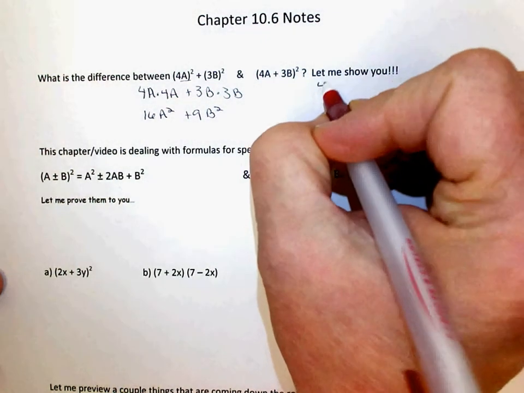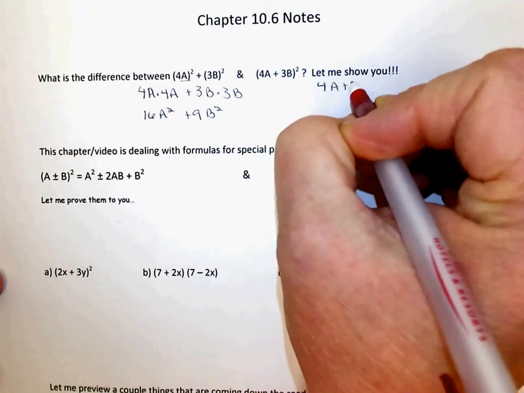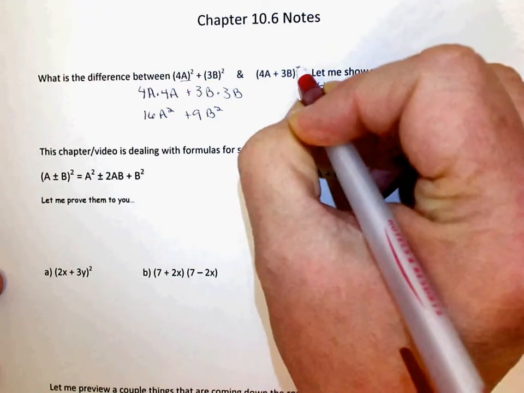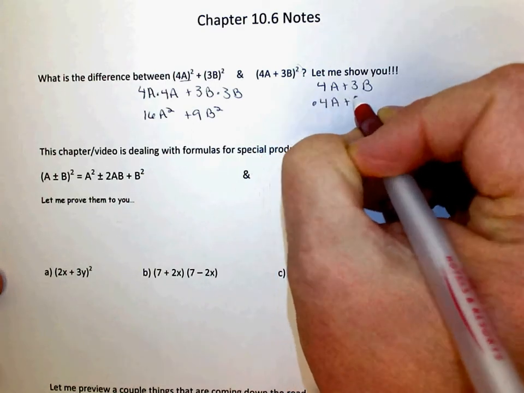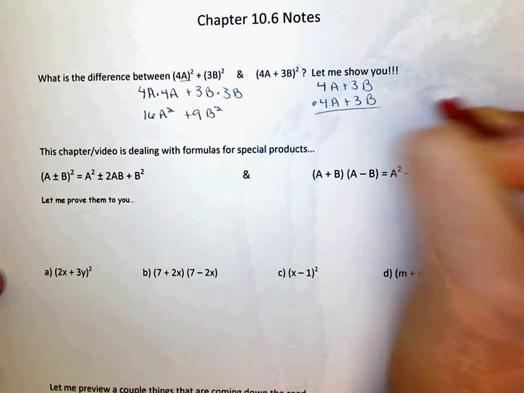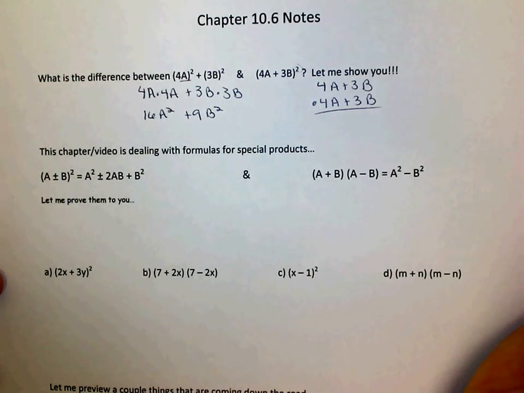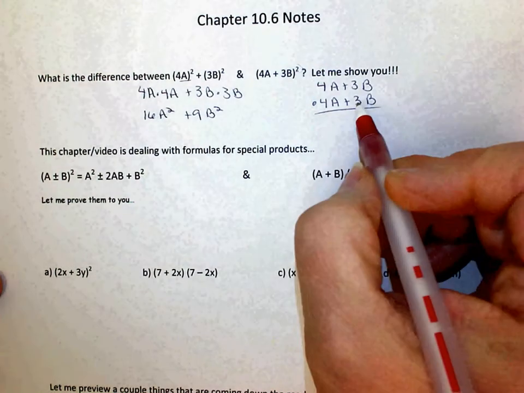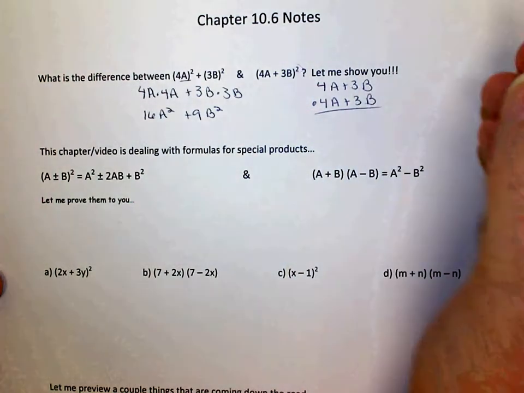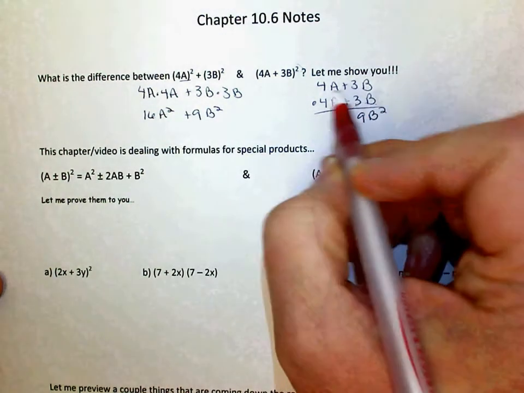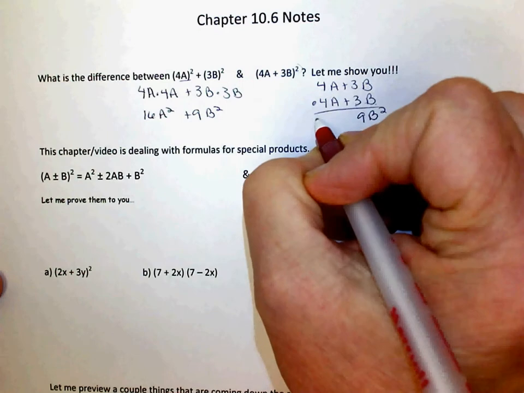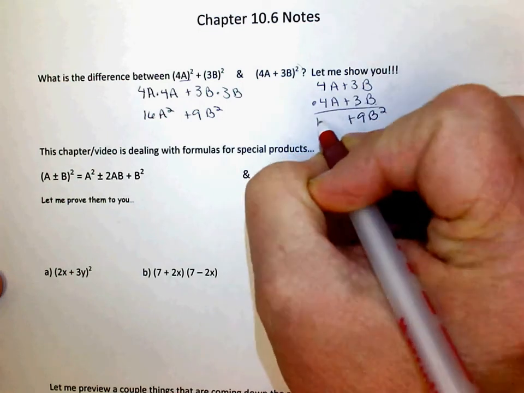But (4a plus 3b) quantity squared means that I multiply these two sets of terms together. So 3b times 3b is 9b squared. 3b times 4a is plus 12ab.